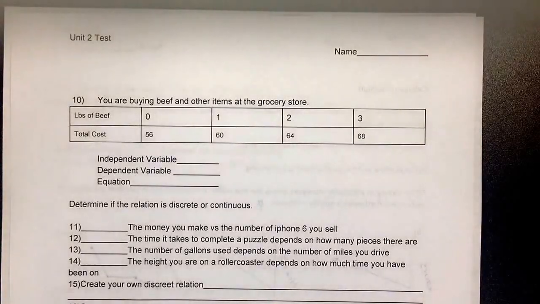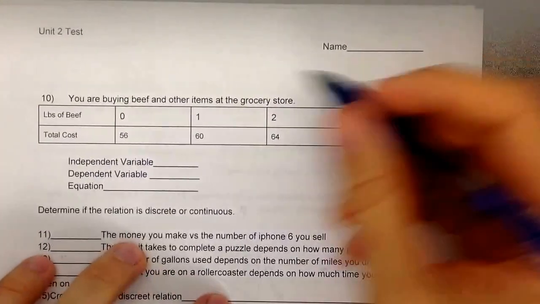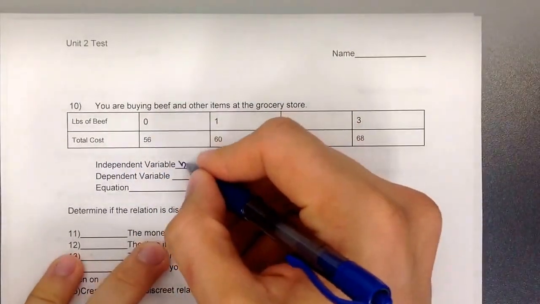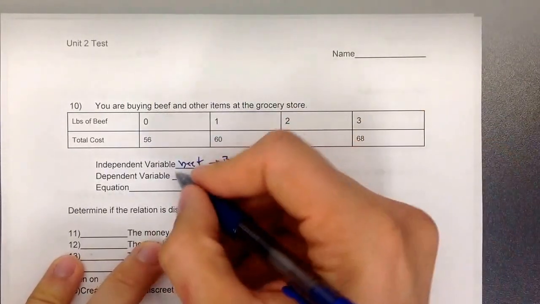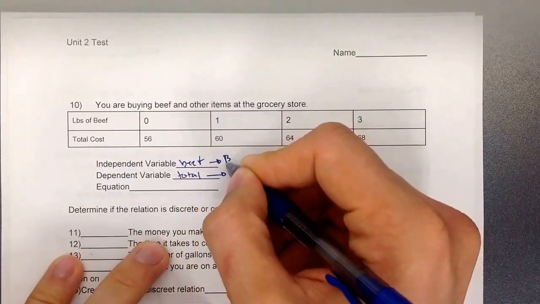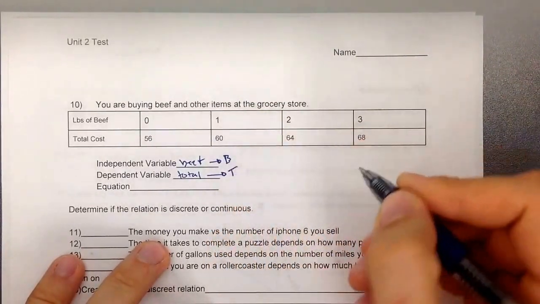On the next page, we're buying beef and other items at the store. Now, what is changing is the amount of beef we think we're going to buy. The dependent variable is going to be our total. Now, our other items are stagnant. They're not moving. We've bought a certain amount of items. We're kind of figuring out how much beef to buy.